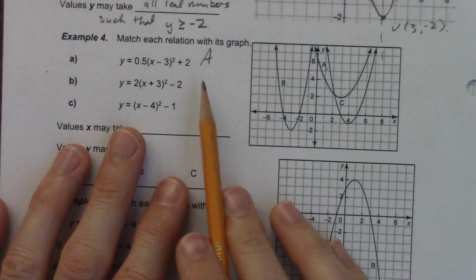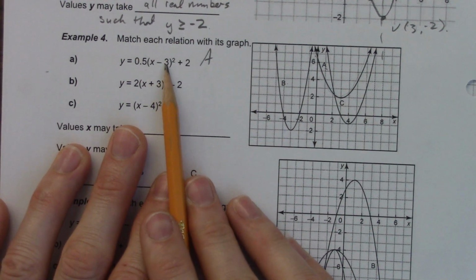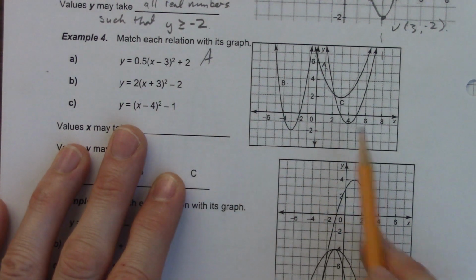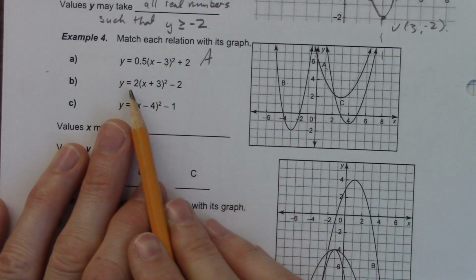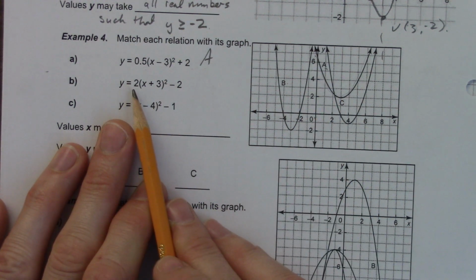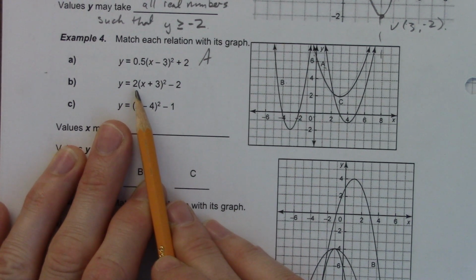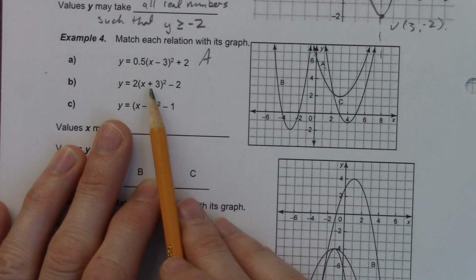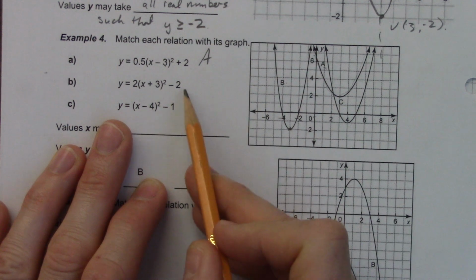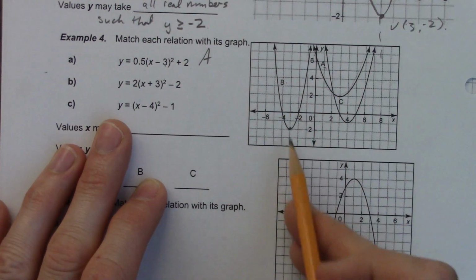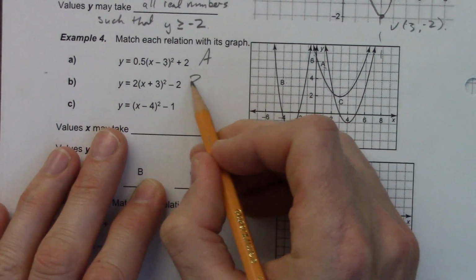We didn't even have to go to the vertex. The vertex is probably the easiest thing. The vertex here is what? 3 and 2, right? So we go over to 3, go up to 2, so we know that's A. Let's find this one by the vertex, Jaden. So what's the vertex for this? Yeah, good. -3, -2. So here's the vertex. So which parabola is this? B, A, or C? B.